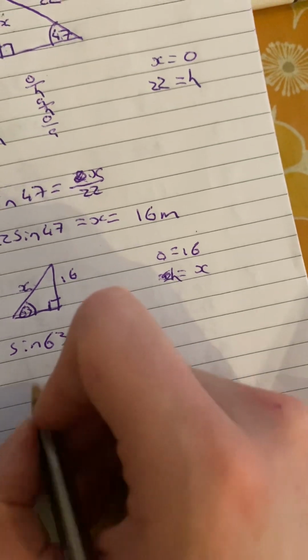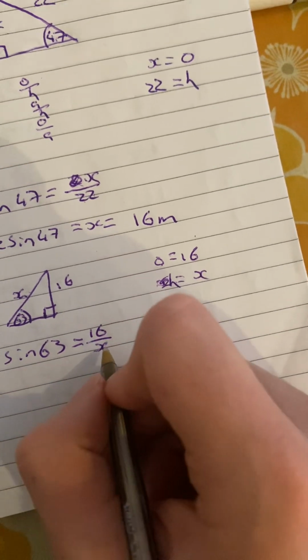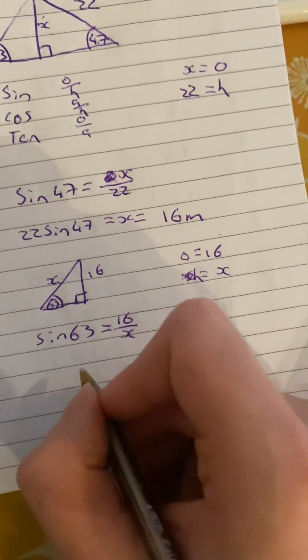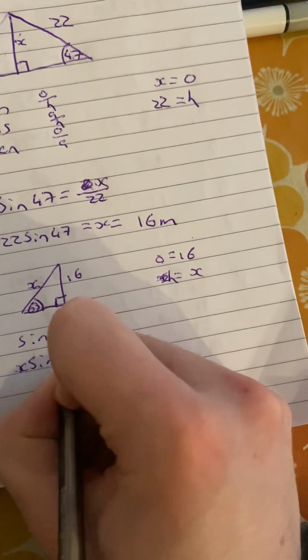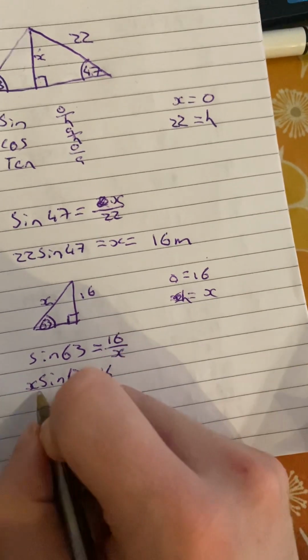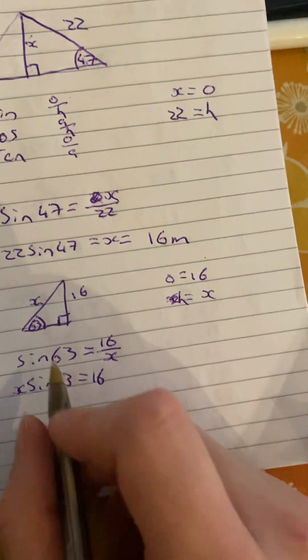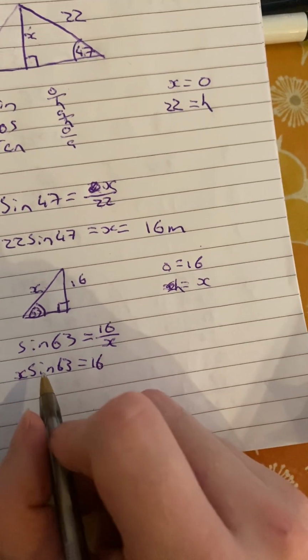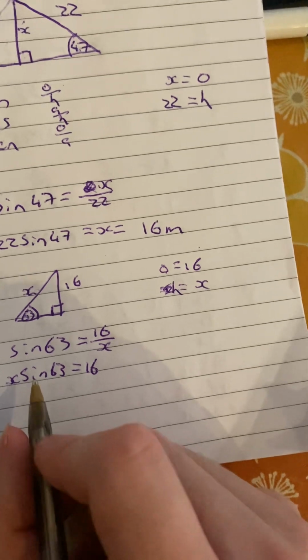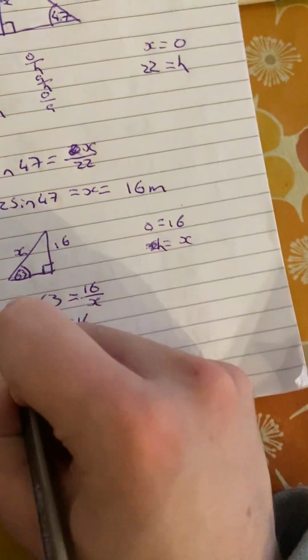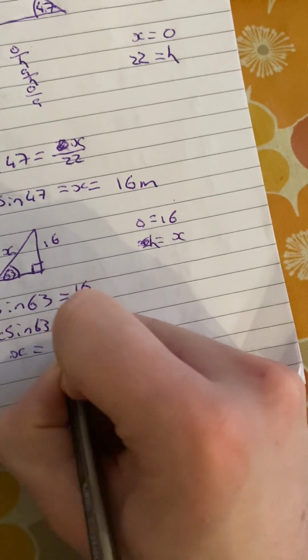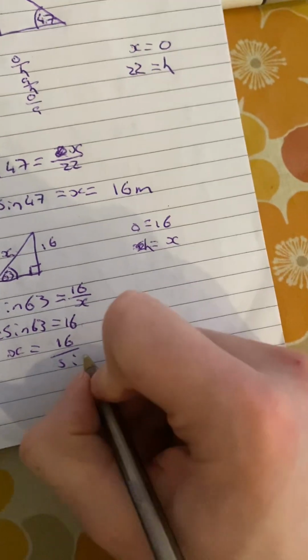So then I want to get X on its own. The first thing to get rid of X here, I'm going to multiply by X on this side. So then I get X sine of 63 equals 16. But I don't want X sine of 63, I want X on its own. So I'm going to divide both sides by sine of 63. Instead of multiplying by sine of 63 over here, I divide by sine of 63 over here. So X equals 16 over sine of 63.